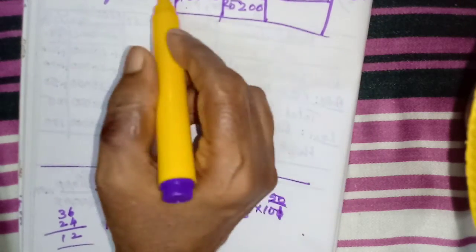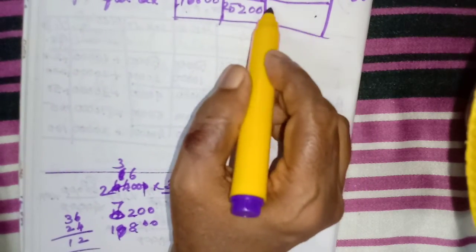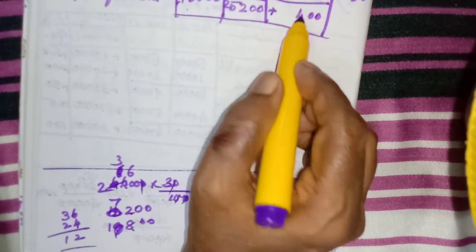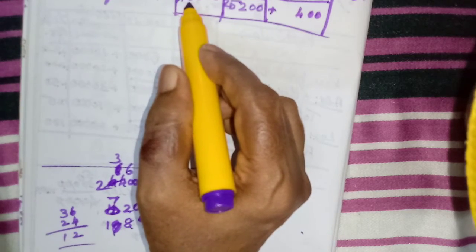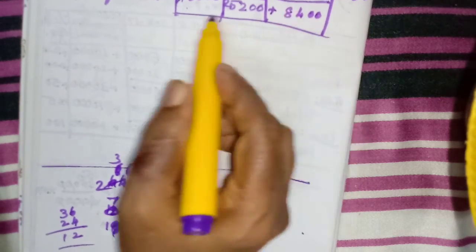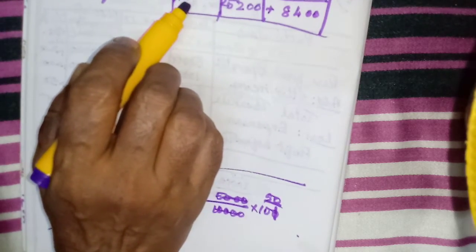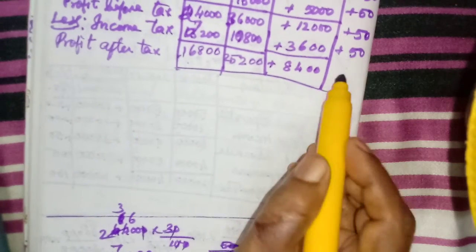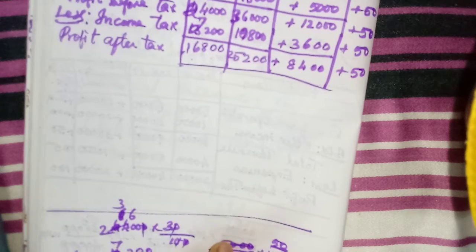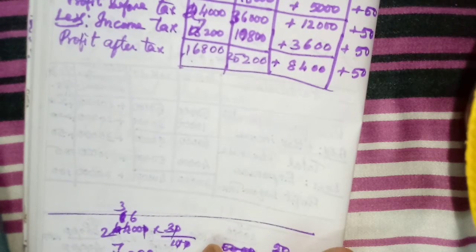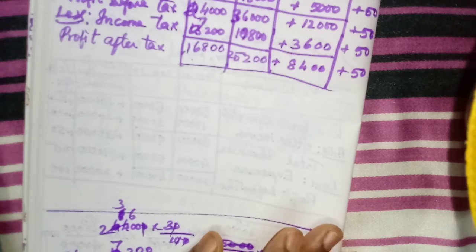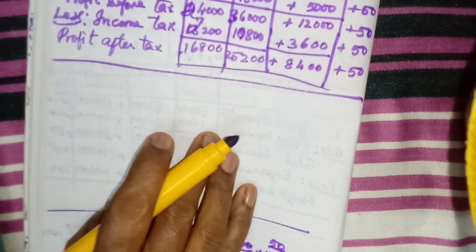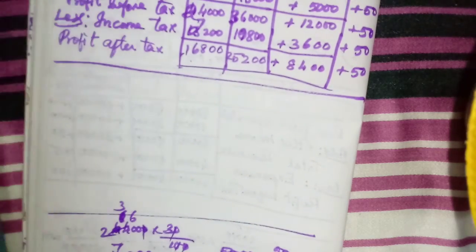Okay. Again you subtract. Plus only. 0, 0. 2 minus 8, so 12 minus 8, 4. 4 minus 14 minus 6, 8. Again half of 16,800 is 8,400. So the percentage is 50. For everything the percentage is 50. Okay. So I think you will find it easy. This comparative income statement is easy only.